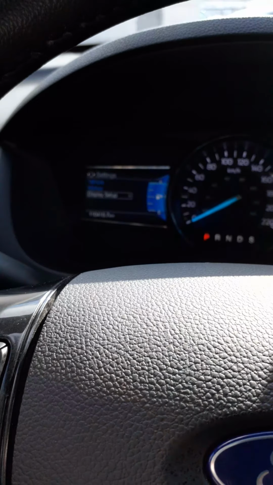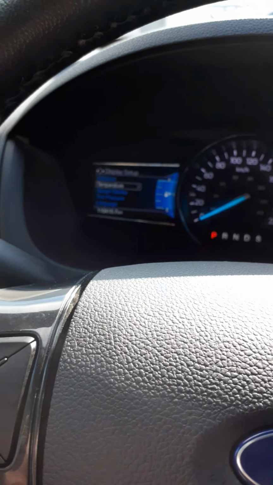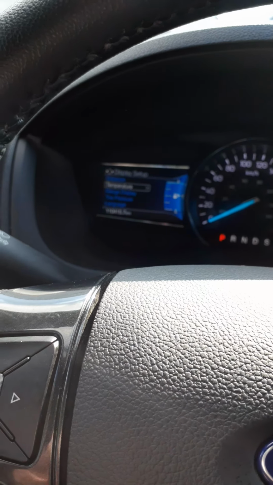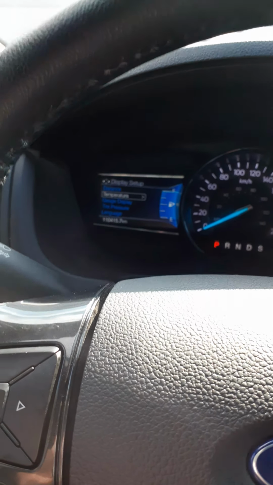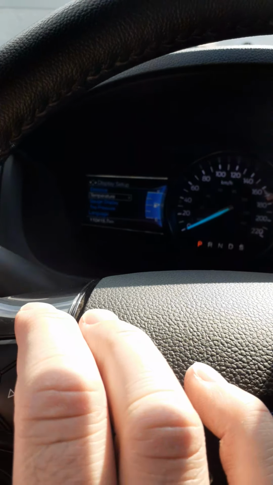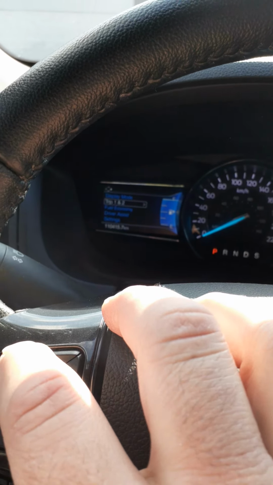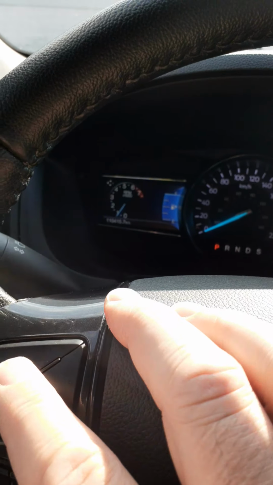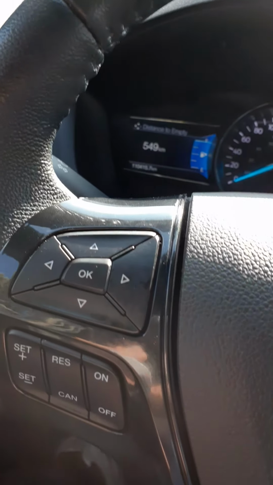And down in your settings, display is where you can choose temperature, Fahrenheit and Celsius, distance, miles or kilometers, language, English, French, and Spanish. And then back out, display mode, distance to empty, and we're ready to go.